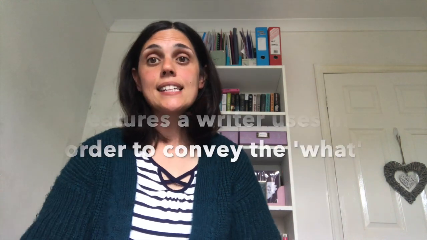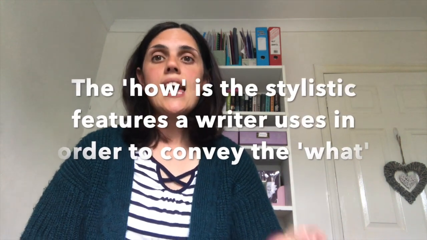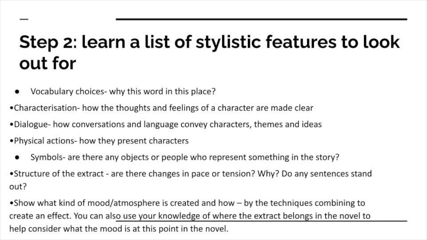Okay, so the how then. The how is the stylistic features a writer uses in order to convey the what. Okay, so what kind of stylistic features am I talking about? Well, I'm going to go through a list of stylistic features and I'm going to give you an example so that I can model for you what that looks like in practice in an extract response.